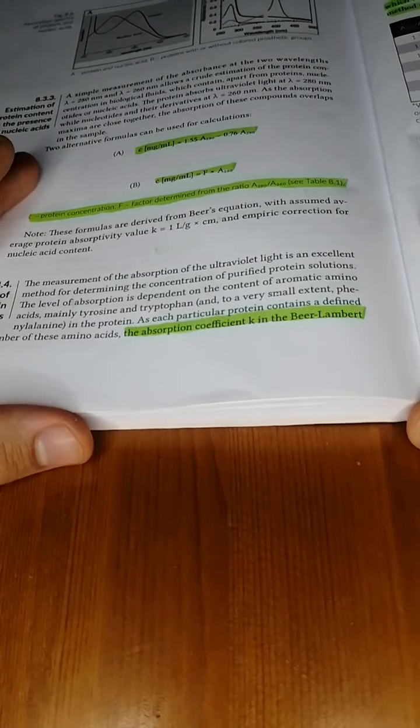All right. So each protein and each molecule in this case has a different absorption coefficient, or absorptivity.